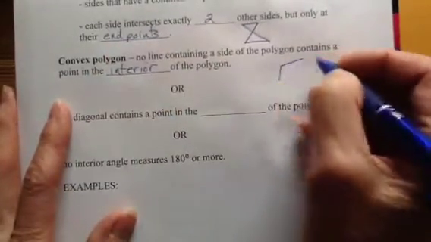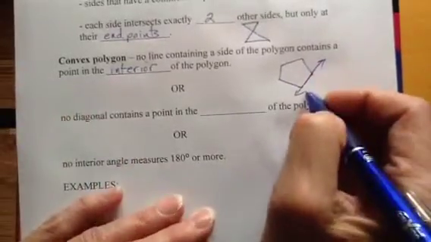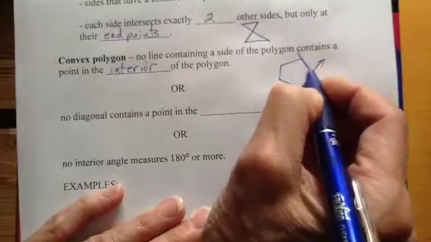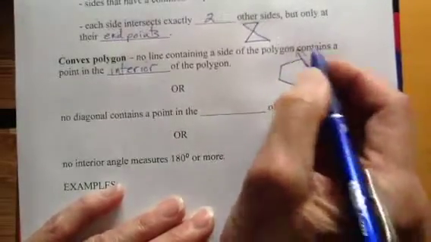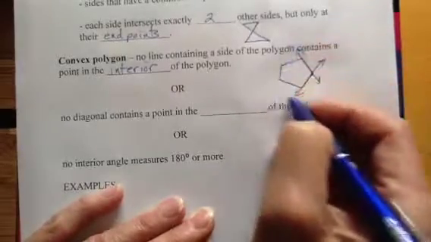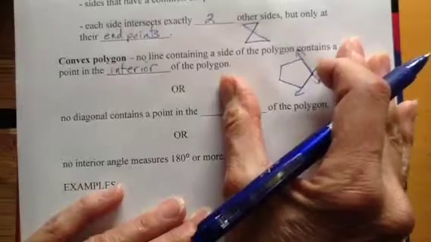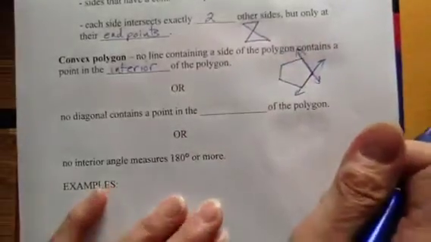What does that mean? Well, here we have a polygon. If this is convex, then this line, that contains that side, has no points on the interior. This line that contains the side has no points on the interior, and so on and so forth. If that is true of all the lines, then this is convex. And it is, so this is a convex polygon.